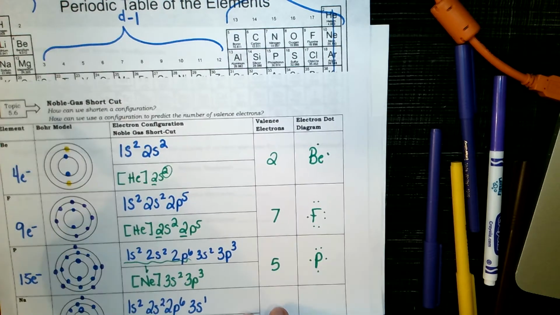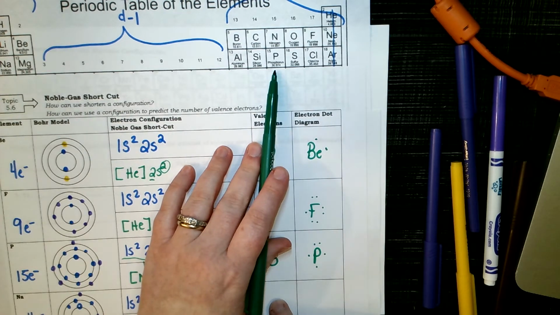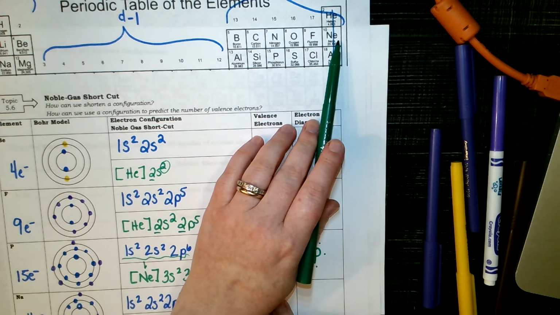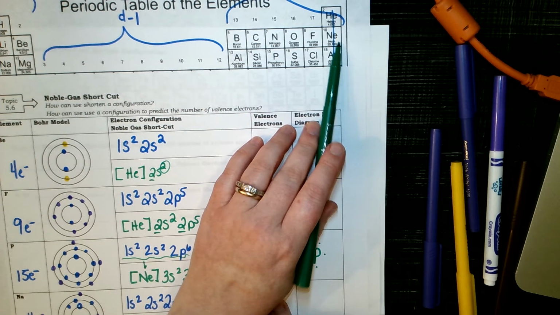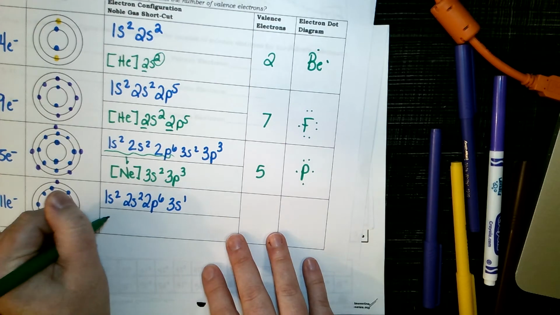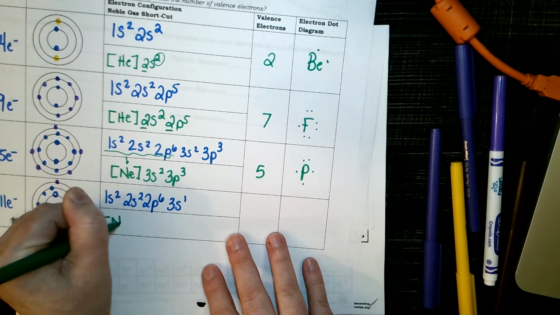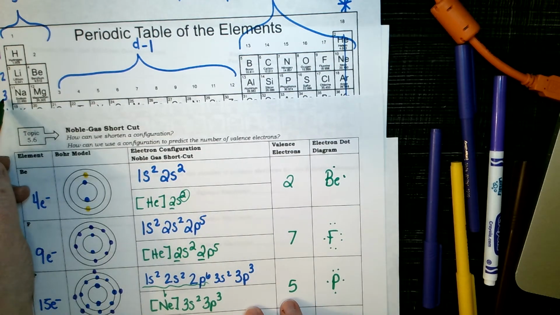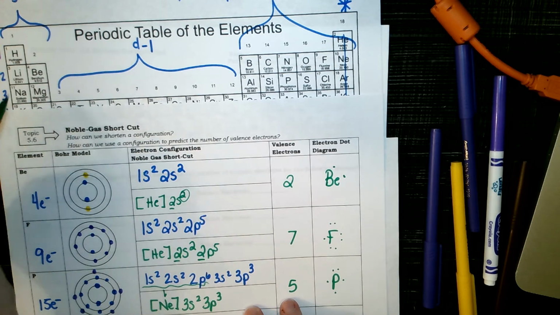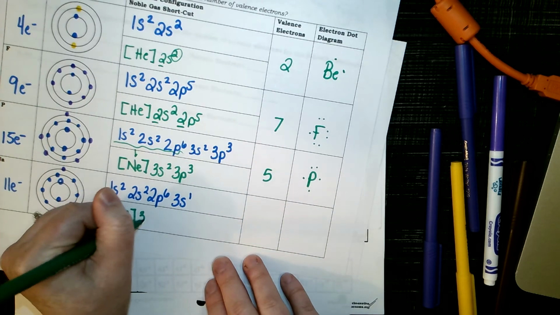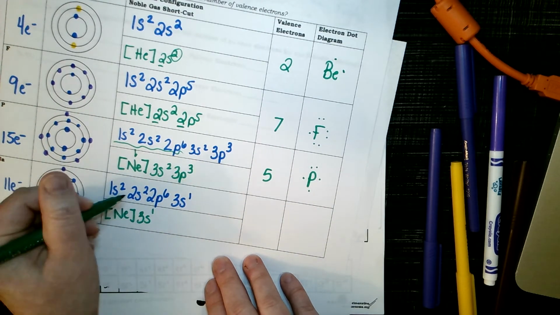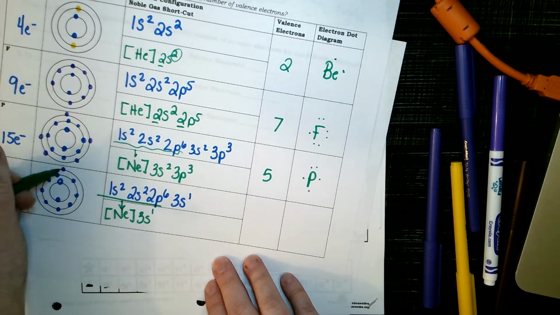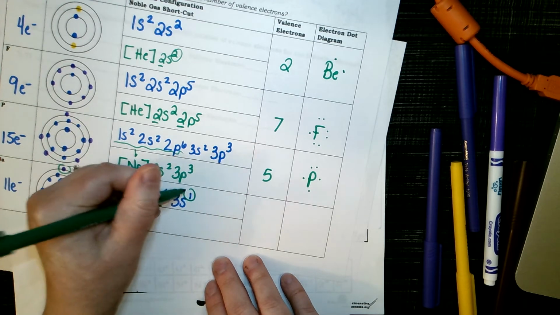So the last one here is sodium, which is also in the third row like phosphorus. So much like phosphorus, neon is the noble gas in the family above it. So we are going to use neon. And then where we left off, we're in the third energy row, S block with 1. So 3s1. So again, this is summarized here, shows the 1 valence electron in all 3 instances.